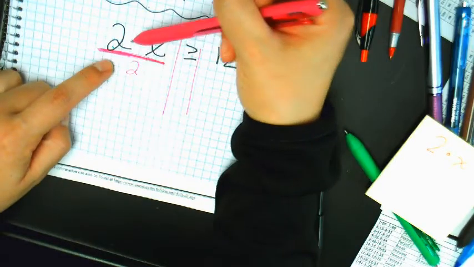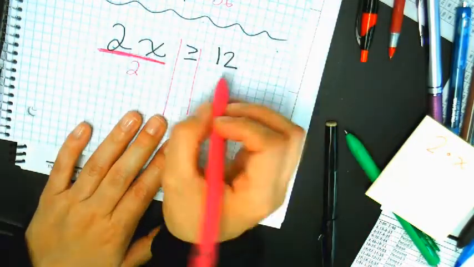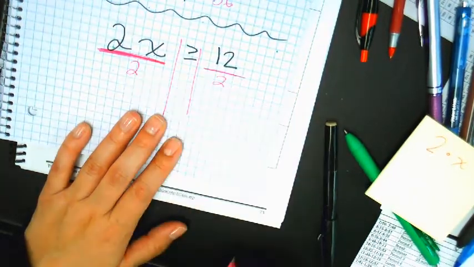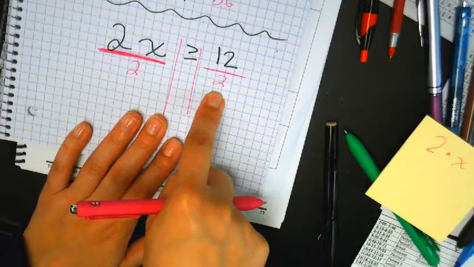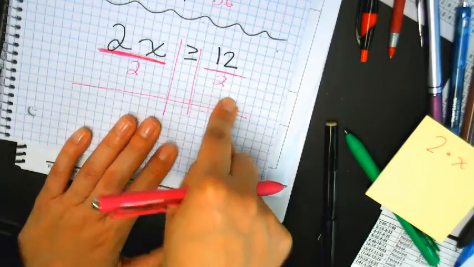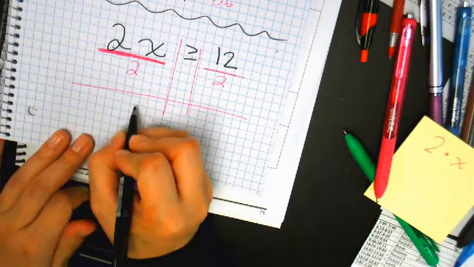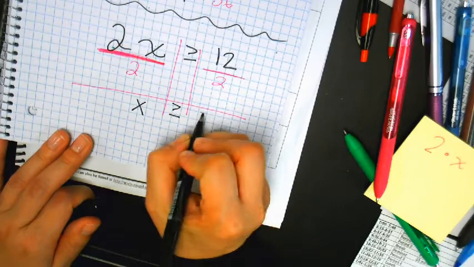So we're going to divide by 2 on this side. What are we going to do to this side? Divide by 2. So if mathematically I divide by 2 on this side, I have to divide by 2 on this side. Whatever I do to one side, I have to do to the other side. x is greater than or equal to 6.